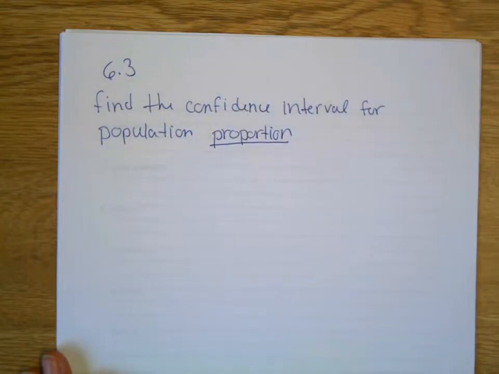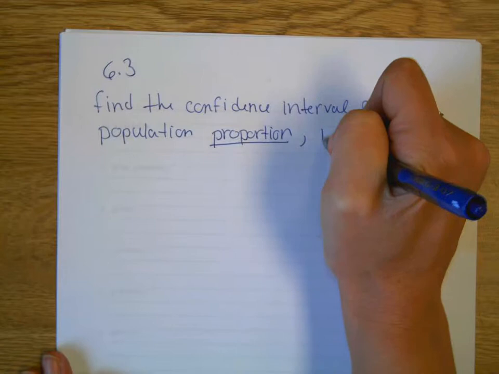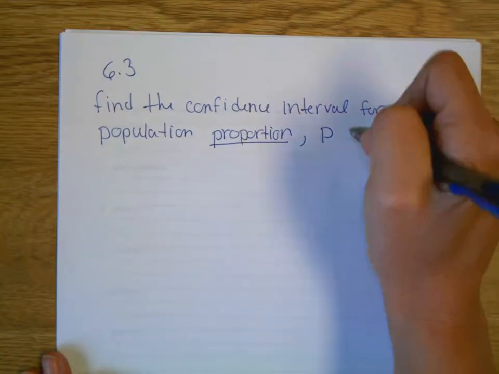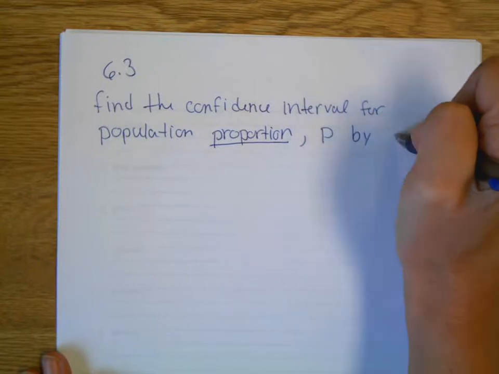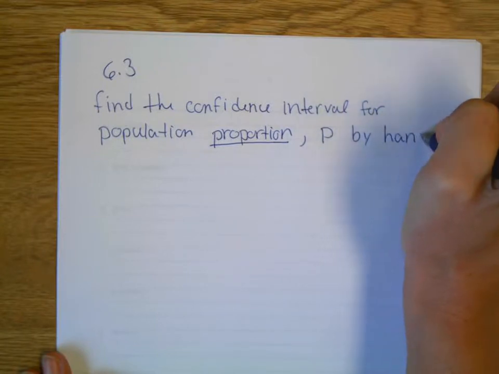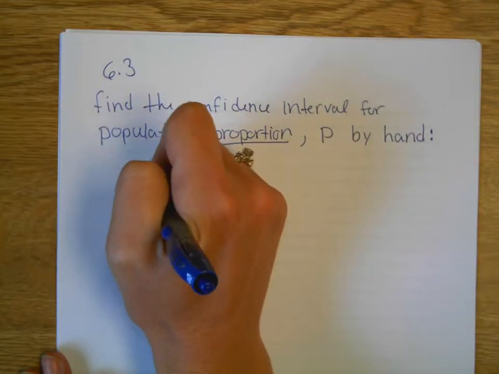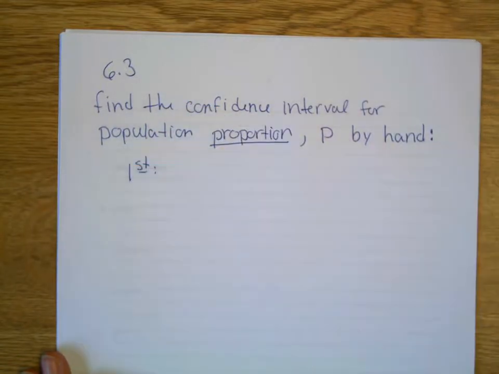And the symbol for population proportion is P, capital P. Actually, it could be lowercase p too, it doesn't matter. Okay, and we're going to do this by hand and by program. So let's go with by hand. Okay, and it will only be z-scores today.